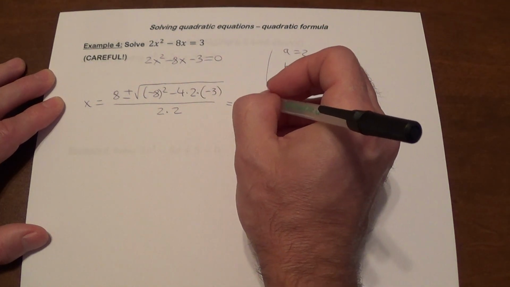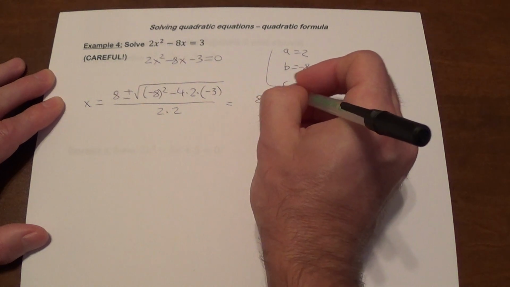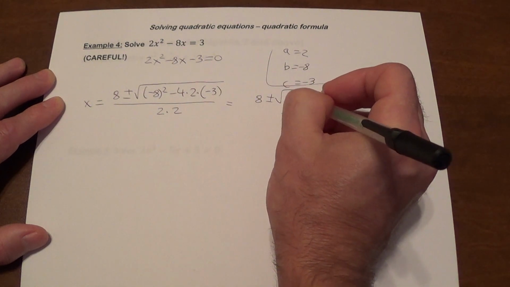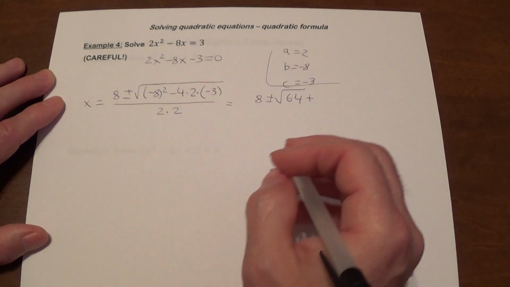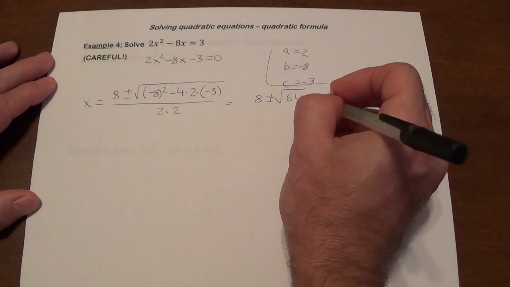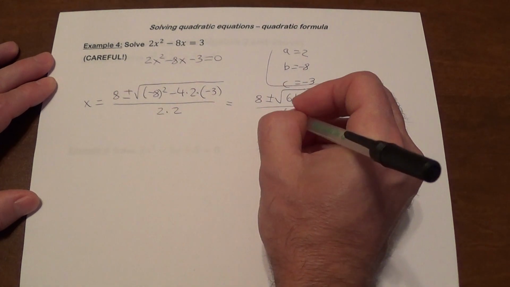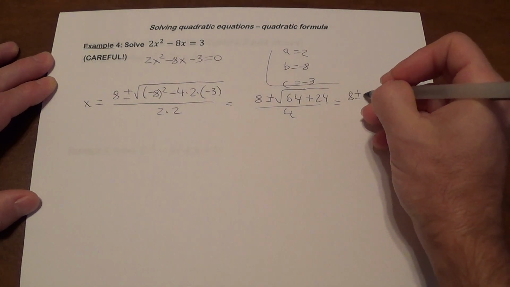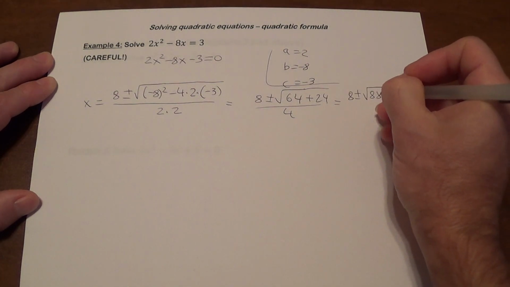So we have 8 plus or minus the square root of 64. That's going to be minus and minus, so plus. 4 times 2 is 8, 8 times 3 is 24, all over 4. That's going to give us 8 plus or minus the square root of 88 over 4.